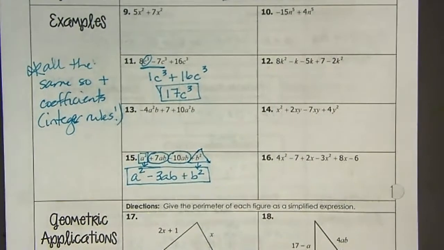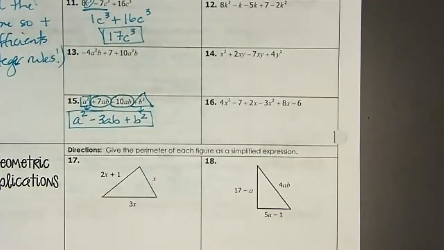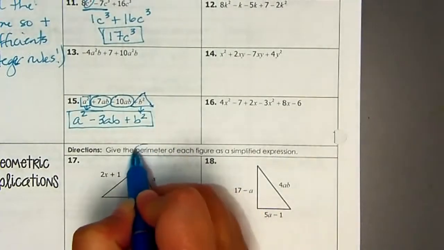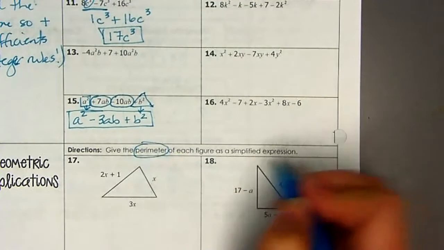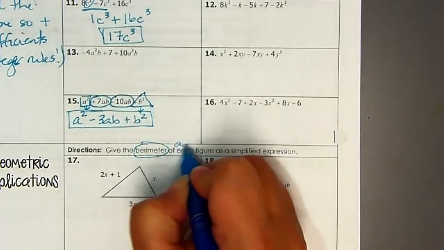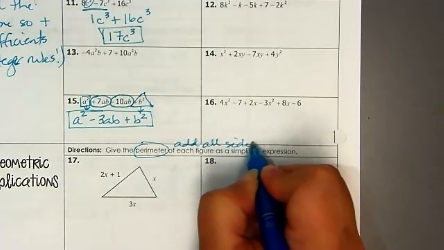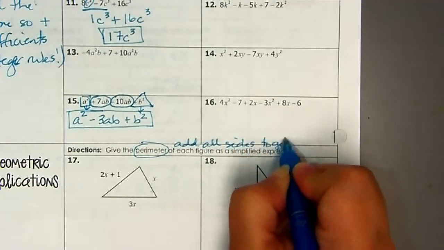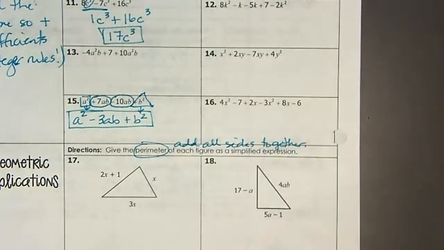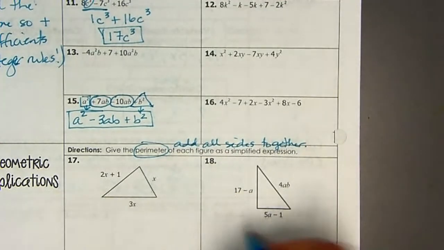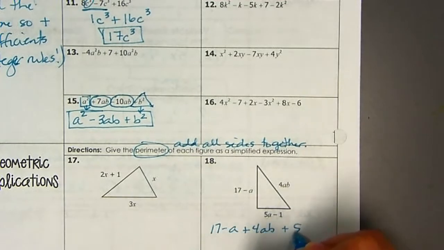All right, next example, 18. It's asking me to find the perimeter. Remember, to find the perimeter, that means add all sides together. So I'm adding all of this together. So I'm going to rewrite this expression. Okay, so I'm going to have 17 minus a plus 4ab plus 5a minus 1. I'm adding all that together.